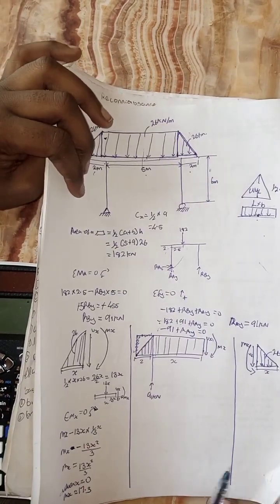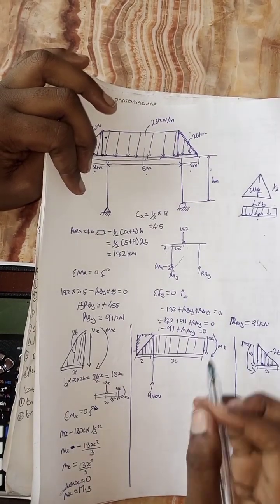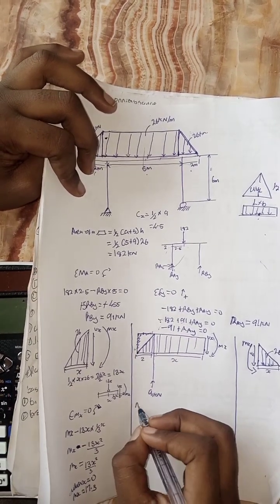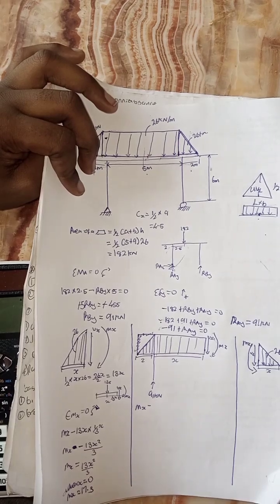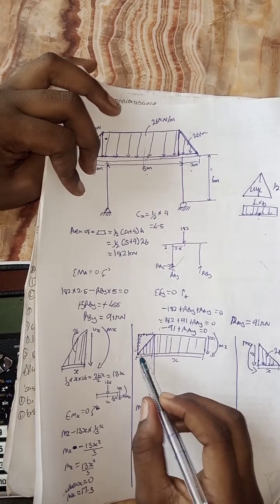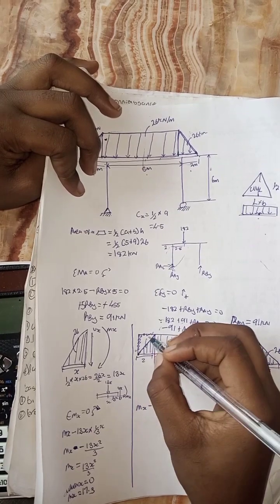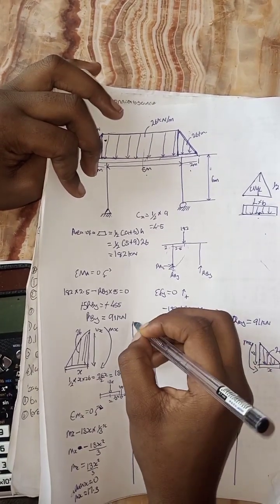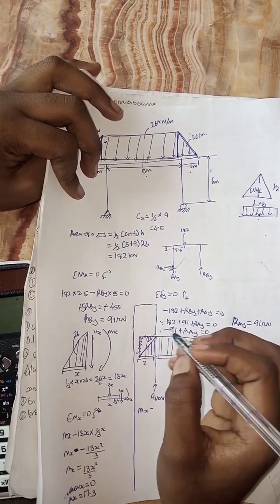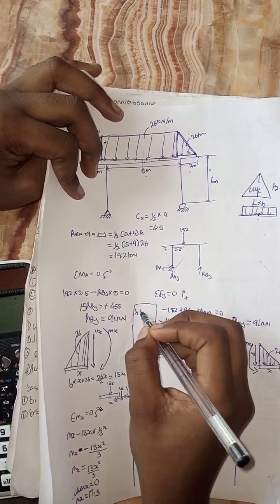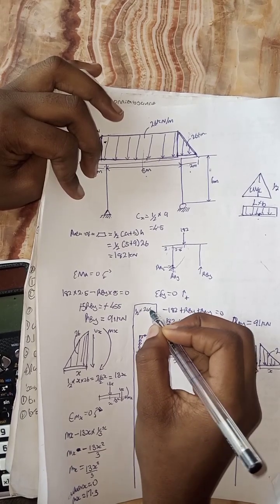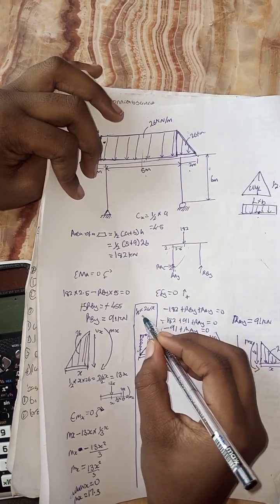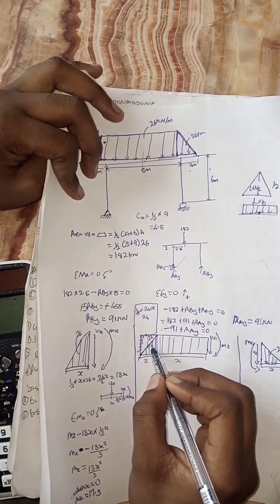Moving to the next one, we have Mx going in what direction? Clockwise direction. So I'm just going to write out the equation. We have Mx minus, remember that this one now is a UDL, this is 26, and we have the length from here, so we are going to convert this to a point load. Let me just do it in this mini triangle here. This is 1 over 2 times 26 times 2. So 2 cancels 2, 26. And where is it acting?